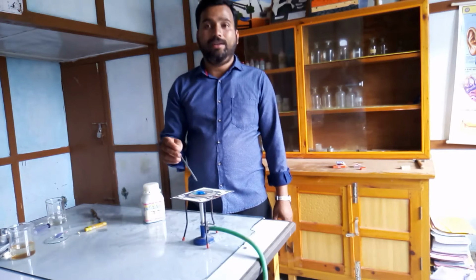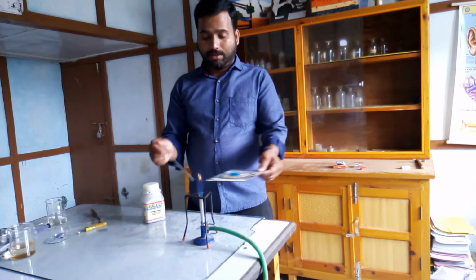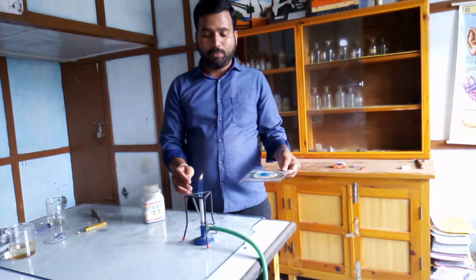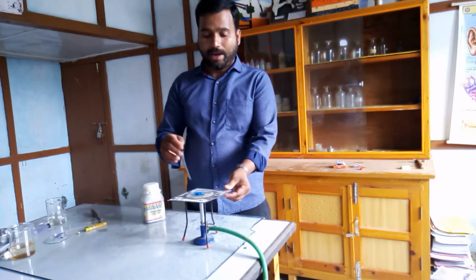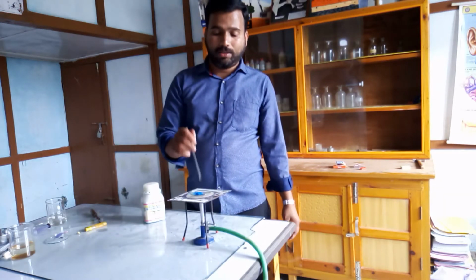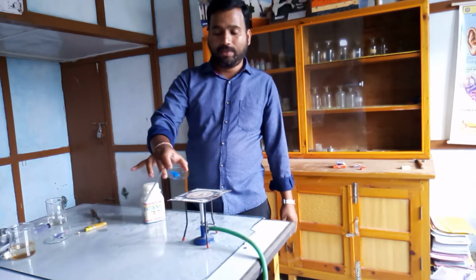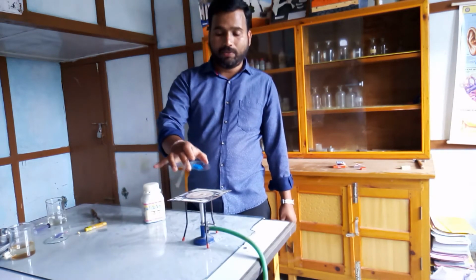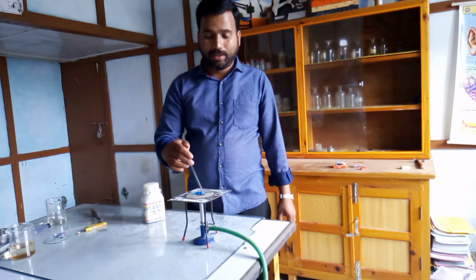Now we are heating the copper sulfate crystals. It's a tripod stand and a burner. I am keeping a wire mesh over this, and I am placing this watch glass over the wire mesh. In the watch glass I have taken blue copper sulfate. See, now I am heating it. It will take a little bit of time.